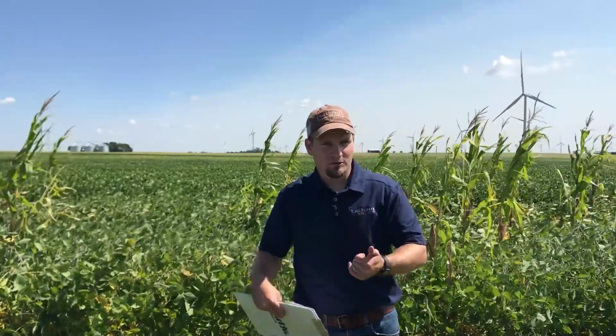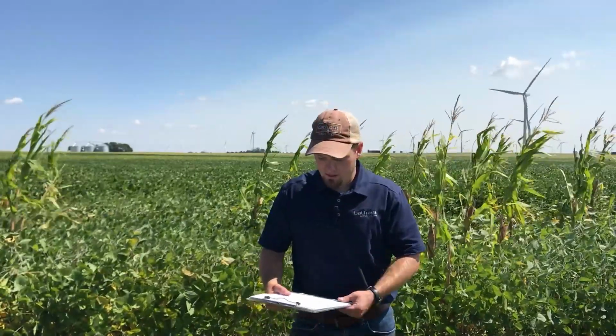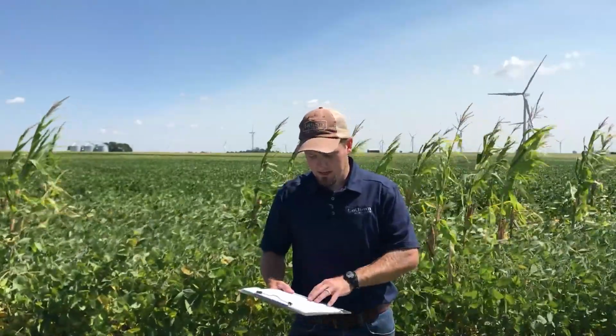So if you've got all those factors compounding on top of each other, early planting, lots of residue, things like that, you need to make sure that you're managing that residue, whether it's with tillage in the fall and spring or row cleaners or strip till or something to help manage that residue so that we don't have as much seed to residue contact.